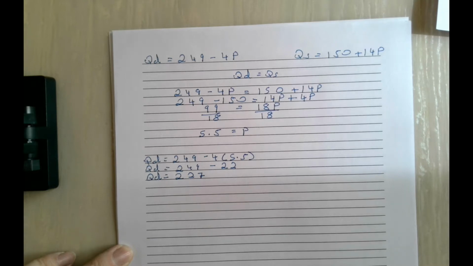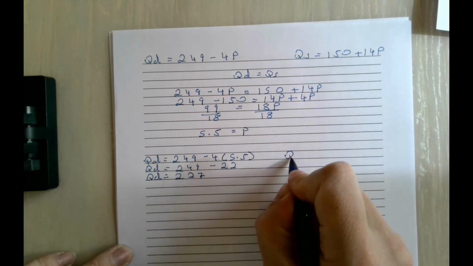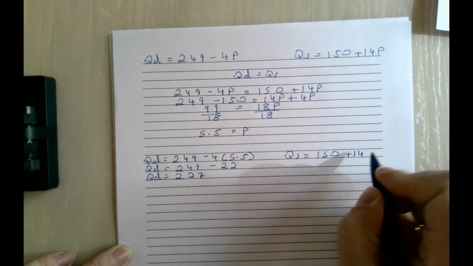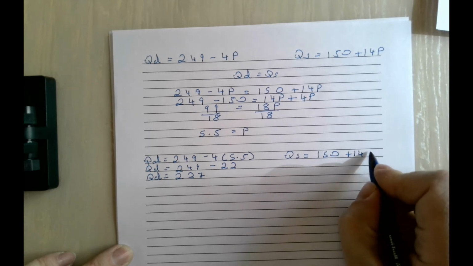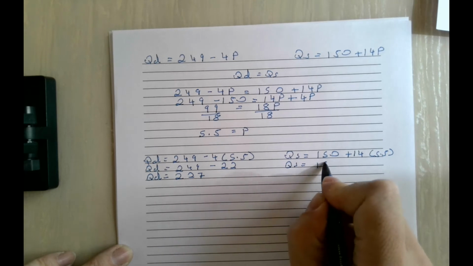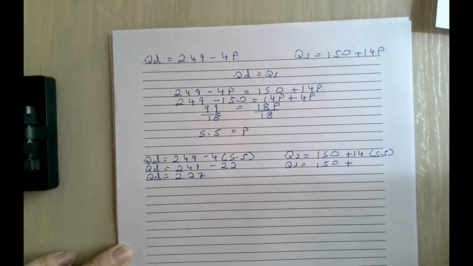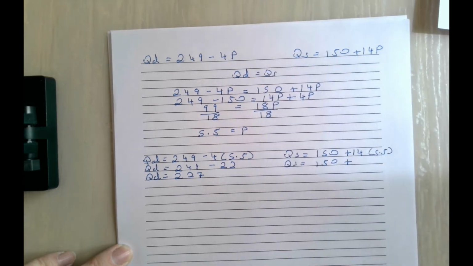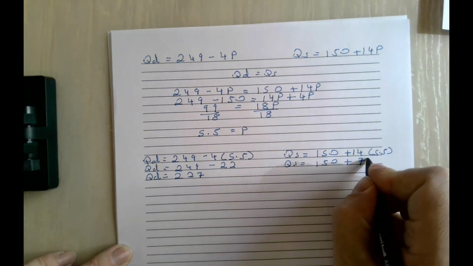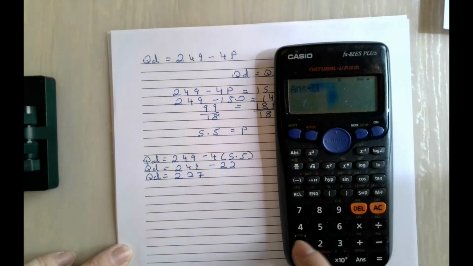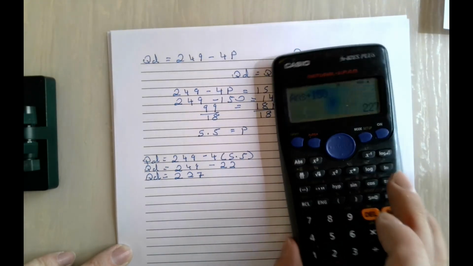If this is truly the equilibrium price, then the quantity supplied should be the exact same. So we have QS equals 150 plus 14 times 5.5 instead of P. 14 times 5.5 equals 77. So QS equals 77 plus 150, and I get 227.